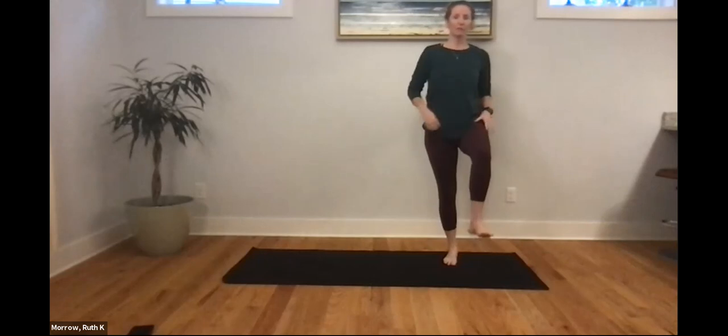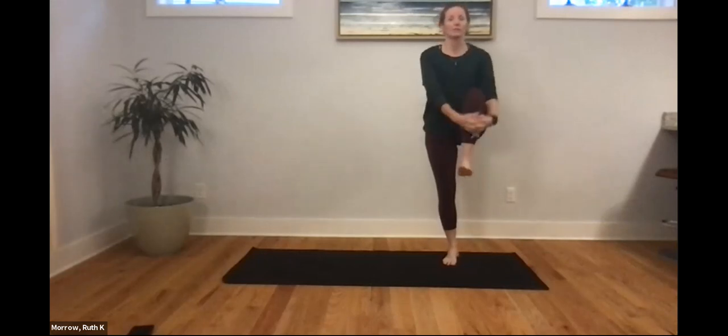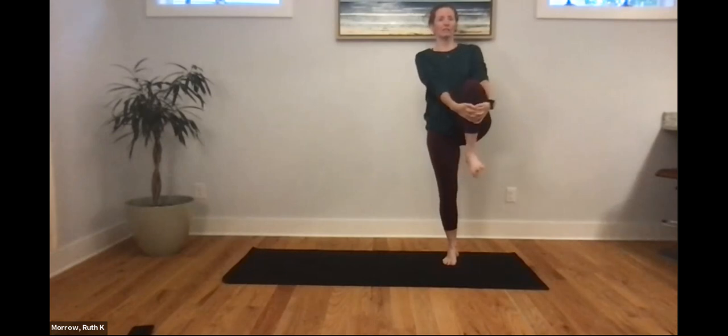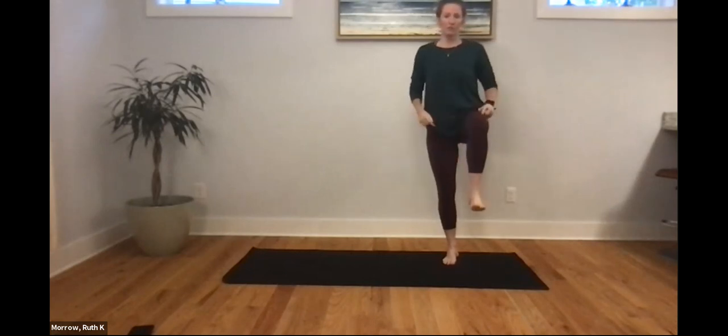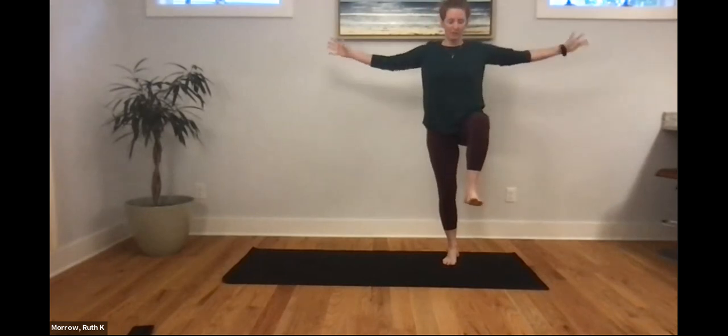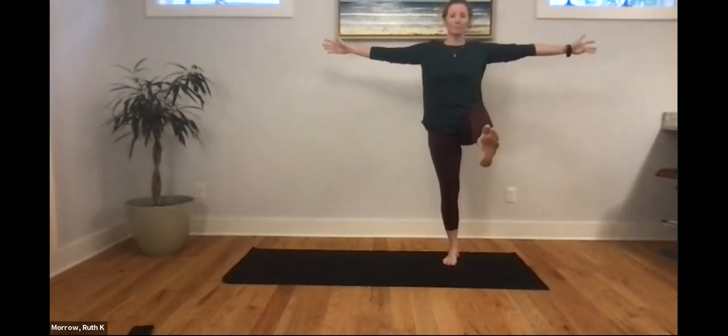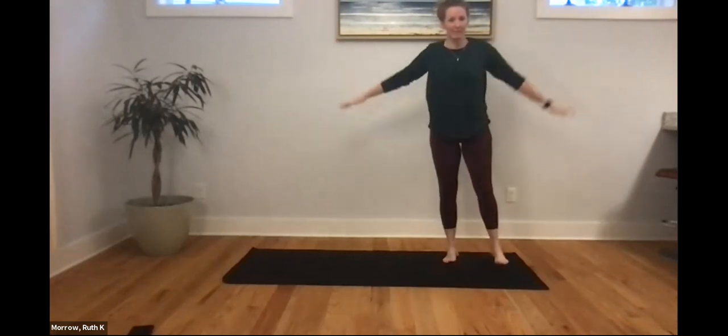Balancing on the right leg, bring your left knee up. You can interlace your hands and really hug your knee in. Maybe you circle your left ankle. And also just hover your knee in line with your hip. Maybe arms stretch out. Maybe you stretch your leg up. Good, bring it back down.